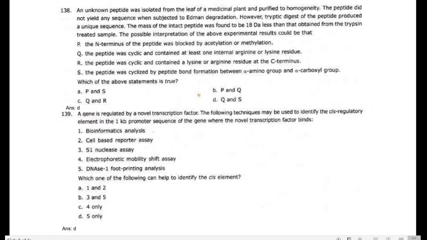However, the tryptic digest of the peptide produced ionic sequences whose mass was found to be 18 Da less than that obtained from the trypsin treated sample. The possible interpretation of the above experimental results is a change in the peptide bonds. And another statement, yes: the peptide was cyclized by peptide bond formation between the alpha amine group and the carboxyl group.